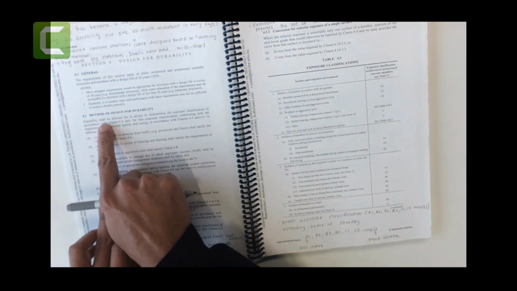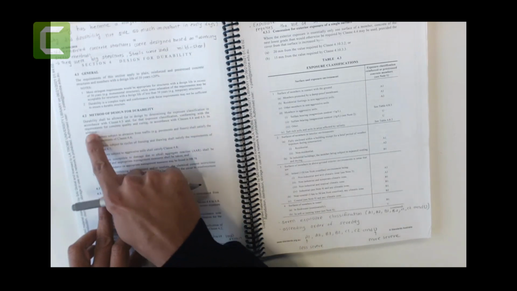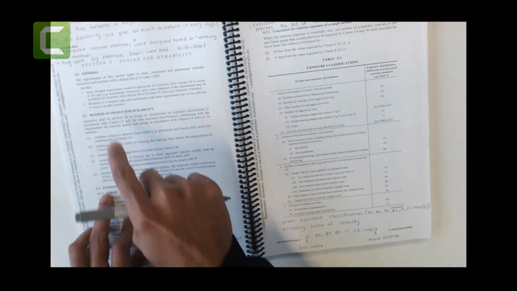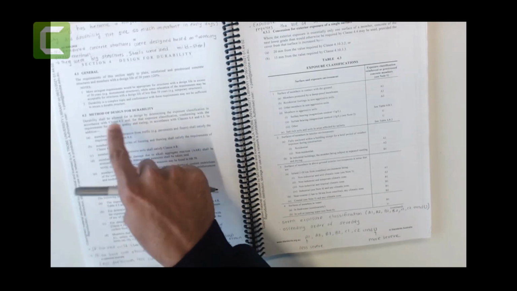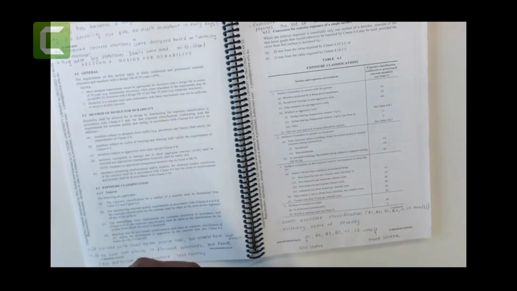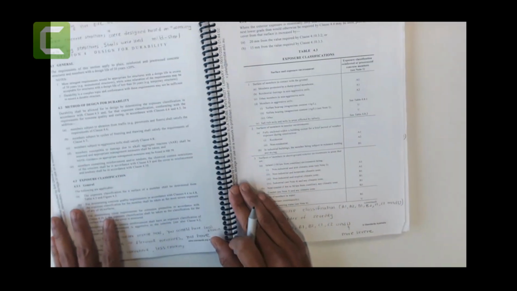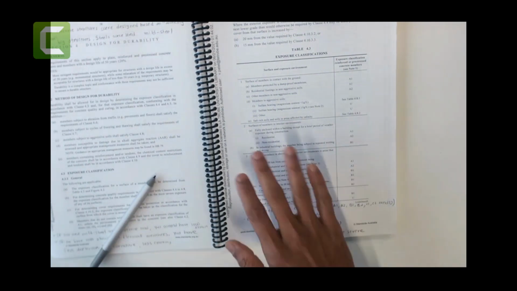Now let's go back here. Durability shall be allowed for by the design exposure classification in accordance with clause 4.3. So now let's talk about this exposure classification, 4.3. I hope you can see my screen. There are 7 exposure classifications that the Australian standard specifies in Table 4.3, exposure classification. What are they? I'm going to explain. The 7 are A1, A2, B1, B2, C1, C2, and U.